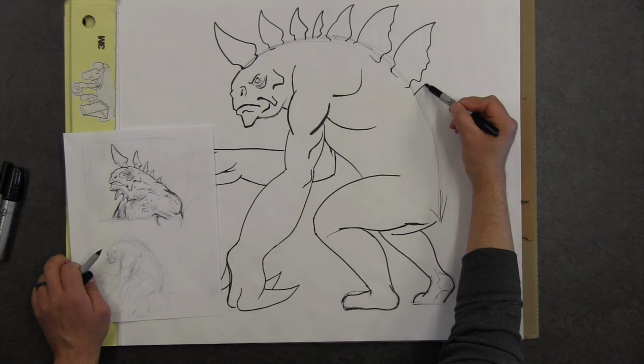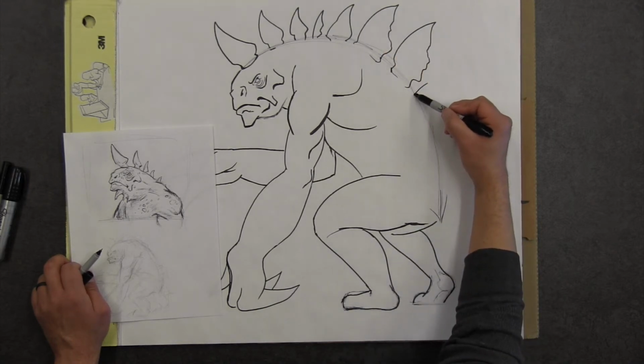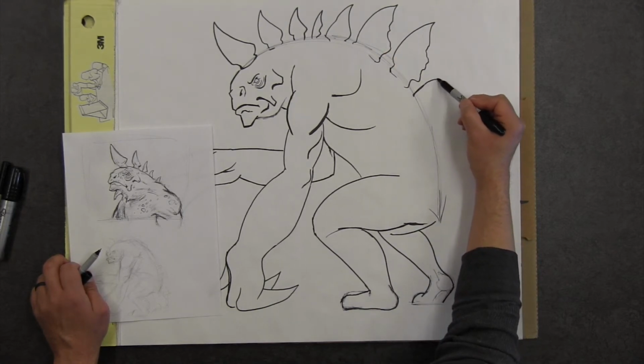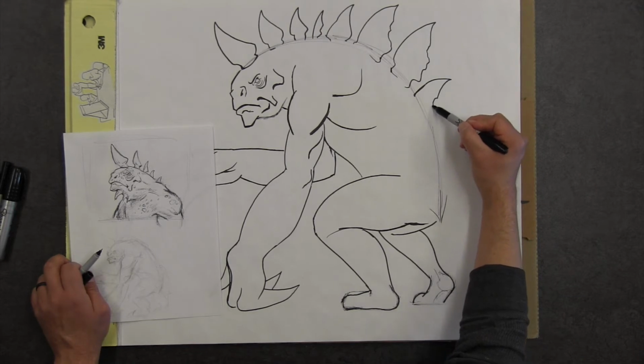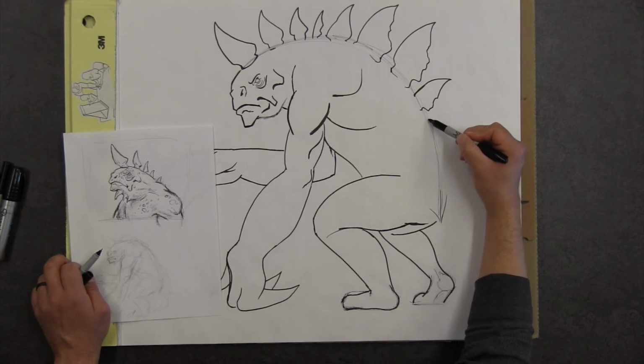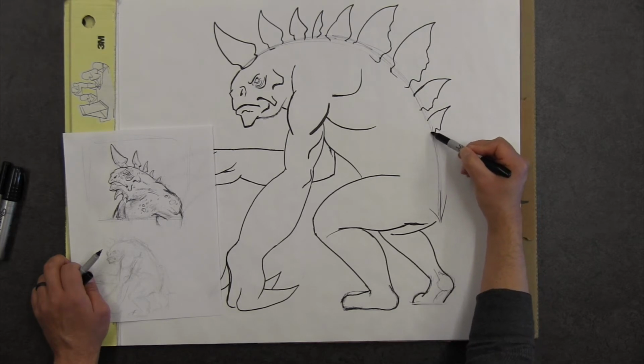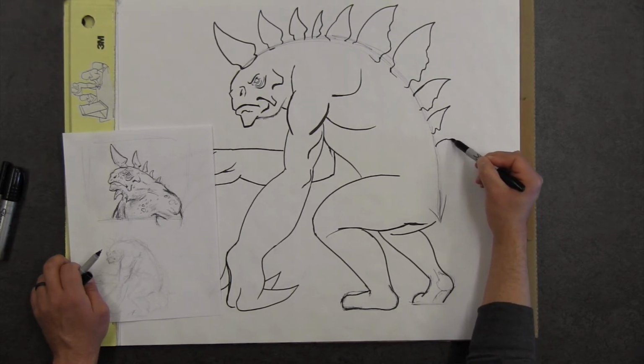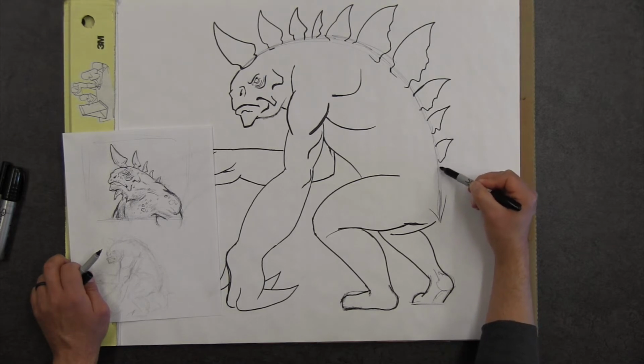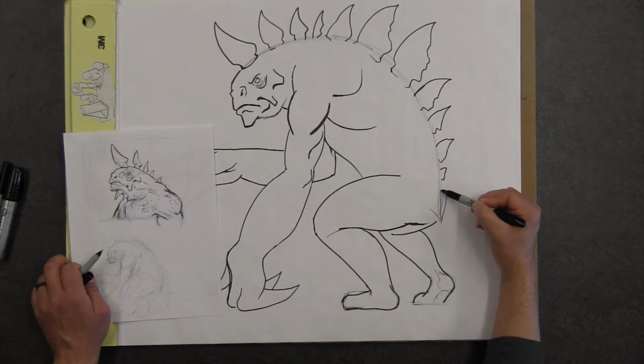And then I'm going to start to shrink him, as it kind of went up with real large spikes in his back. Now I want him to shrink a little bit, so I'm just going to make some of them a little bit smaller, a little bit different. We've got some spikes, then it just starts to get smaller and smaller.